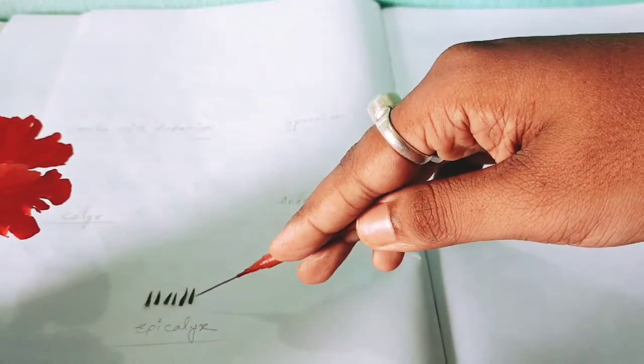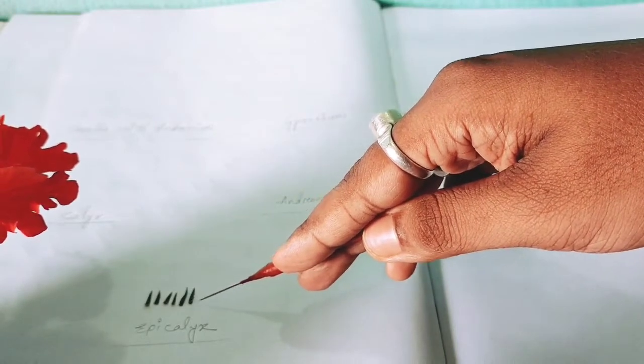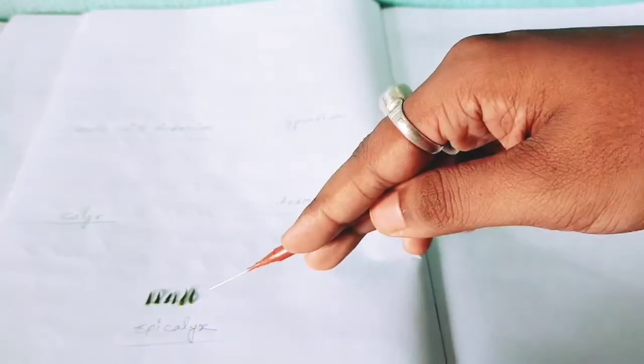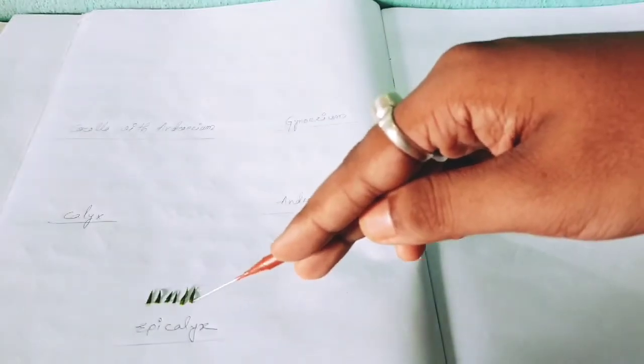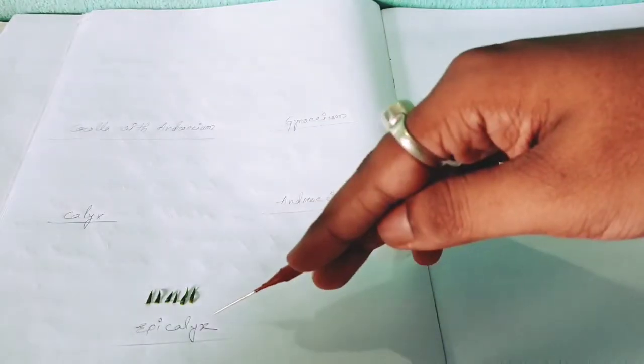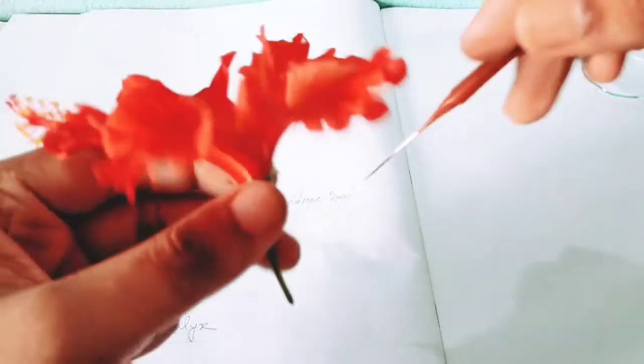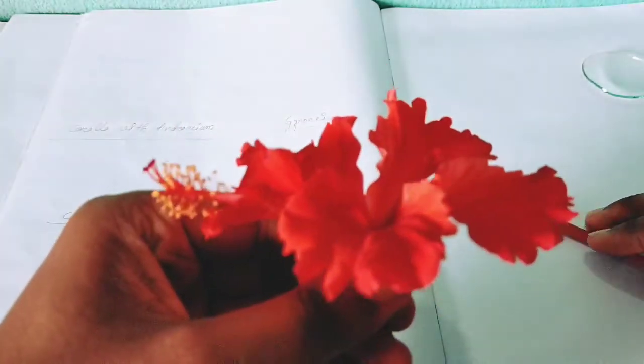In this way I have placed the epicalyx after separating it from the flower. You should separate it and place it in the labeled area. Next is the calyx.